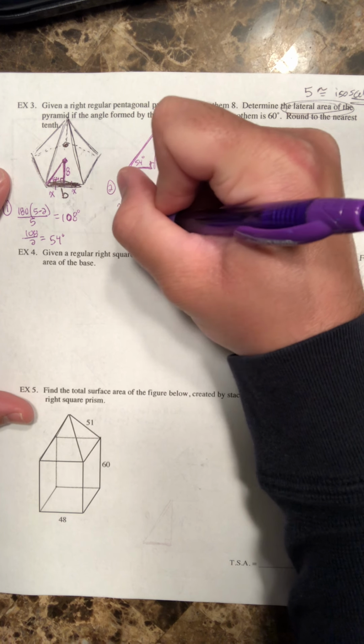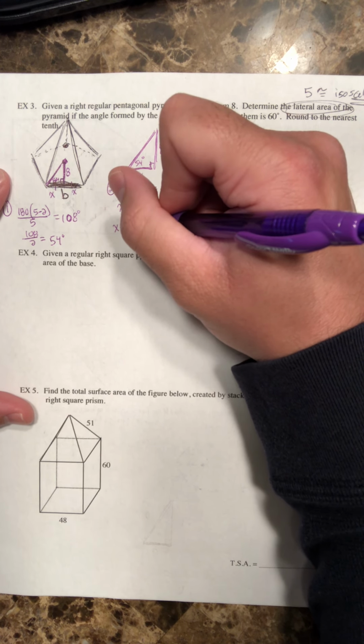So x is going to be approximately 5.812. We'll keep that in the calculator. When we double that to get the entire base edge, 2x would be approximately 11.624. We'll keep the rest in the calculator. All right, so we're getting closer to being done.